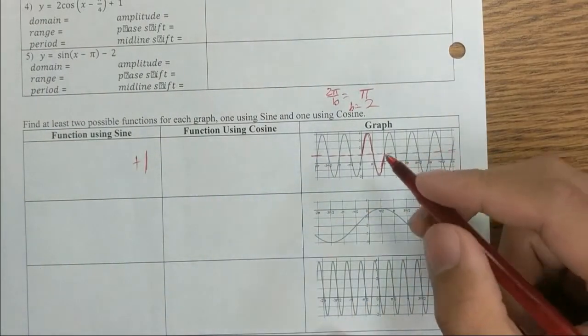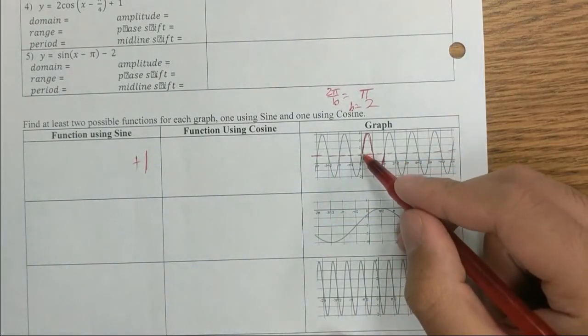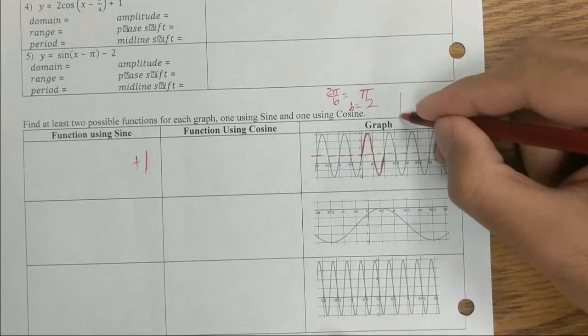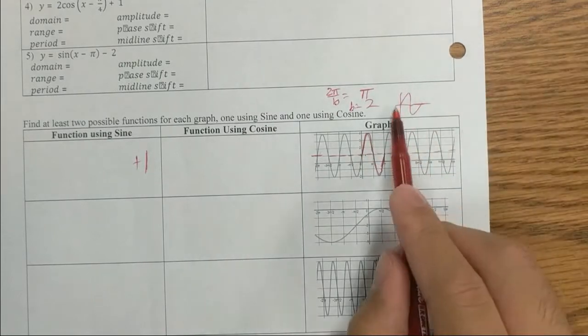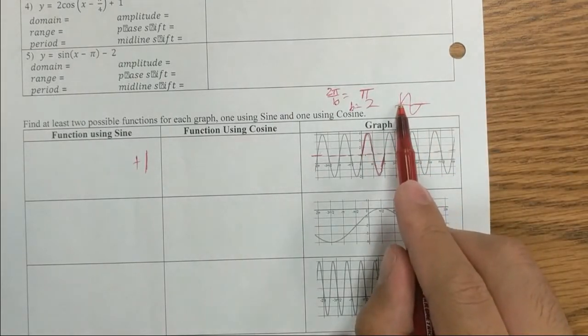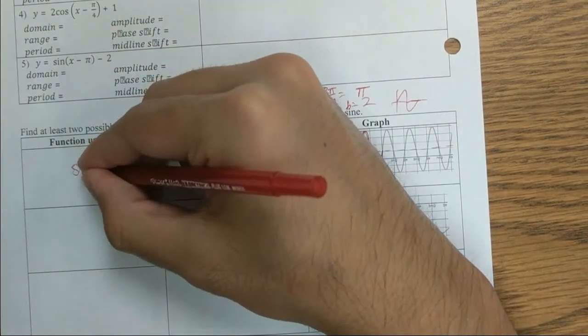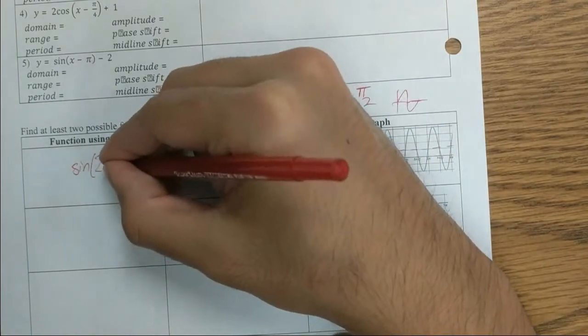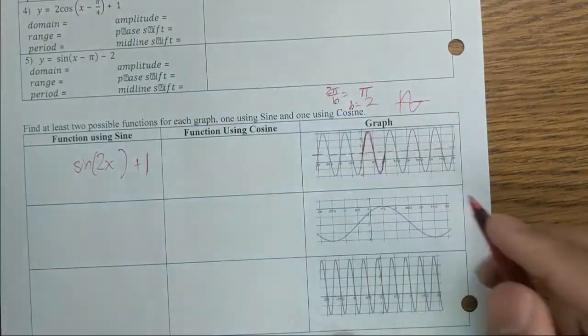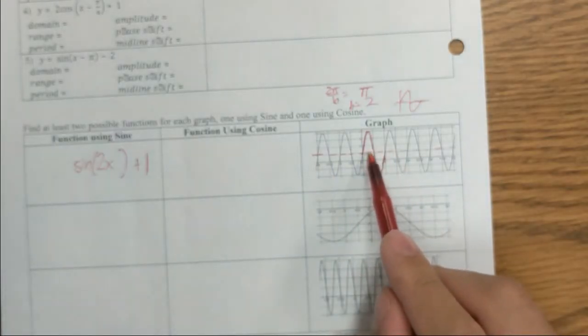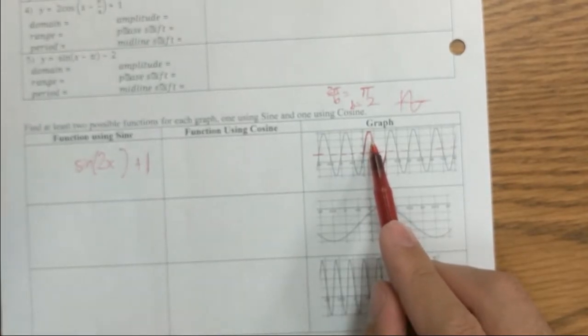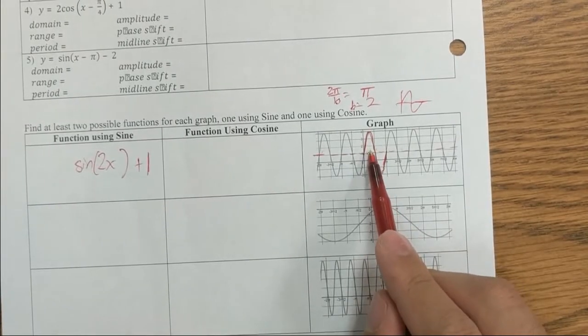Okay, so is there a phase shift? Not for sine, because the parent sine function does have its first midline point at 0, which is where this one does. Okay, so sine of 2x. And then the amplitude: the maximum is 3 units above the midline.